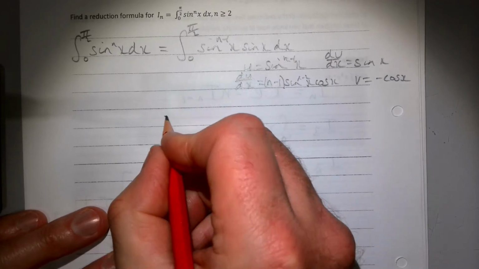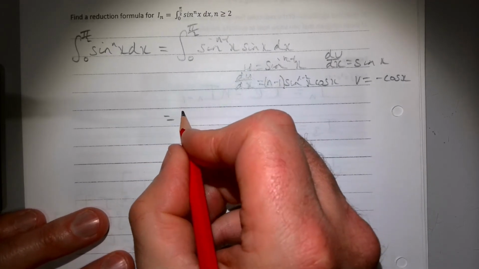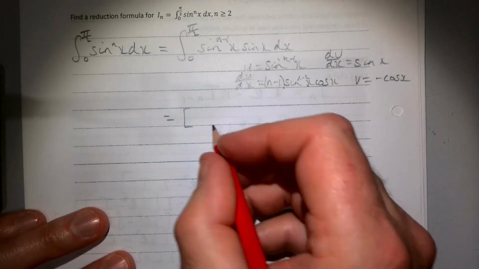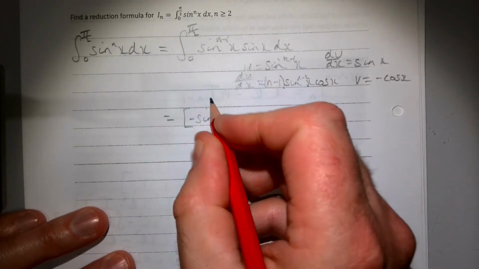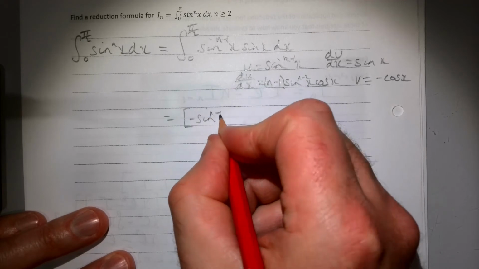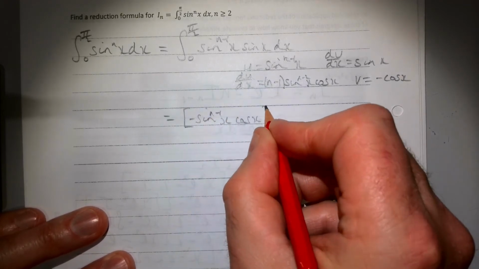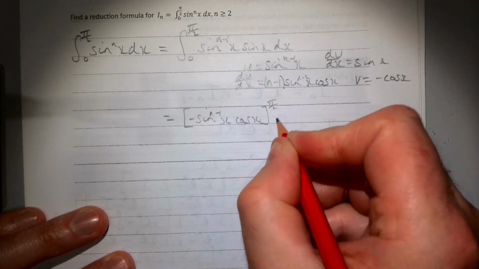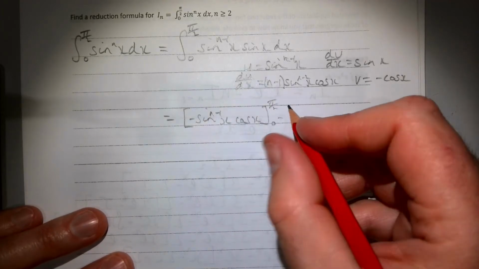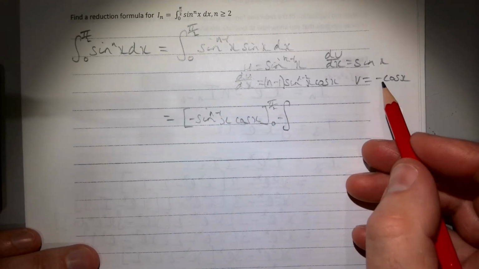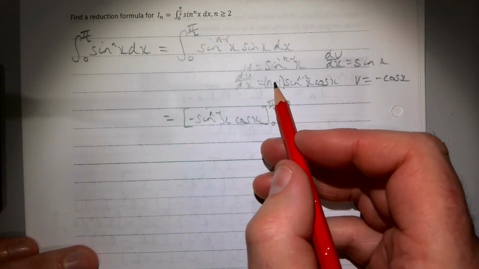So our integral in this case is uv, this times this, which is minus sine to the n minus 1 of x cos x between pi over 2 and 0, take away the integral of v du by dx.